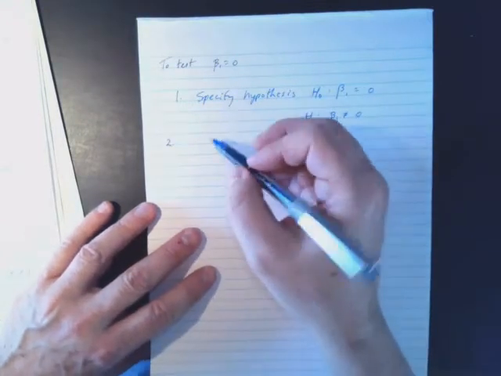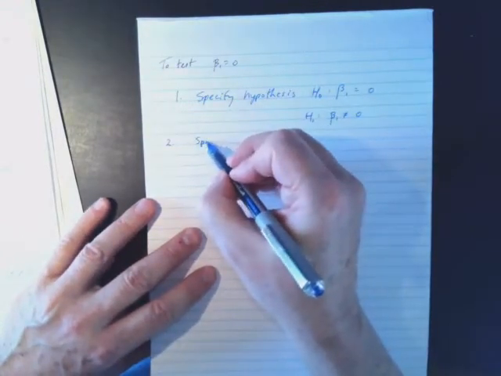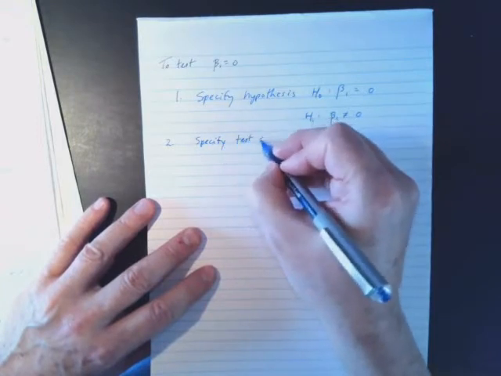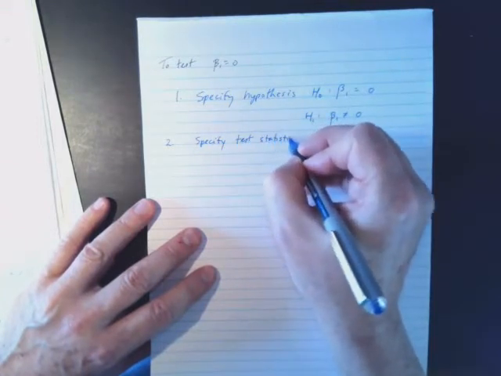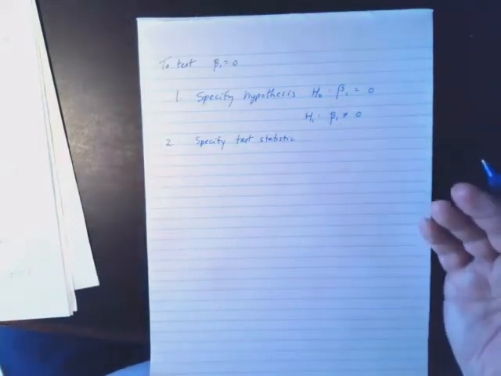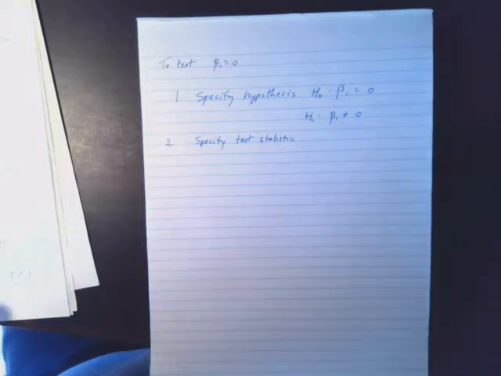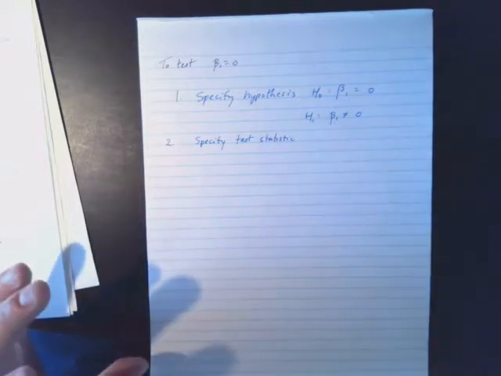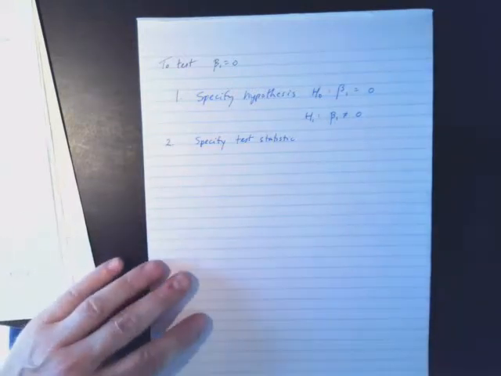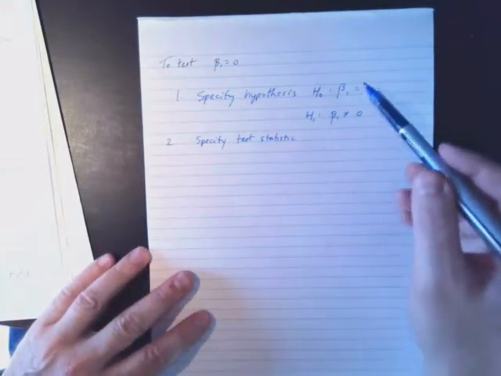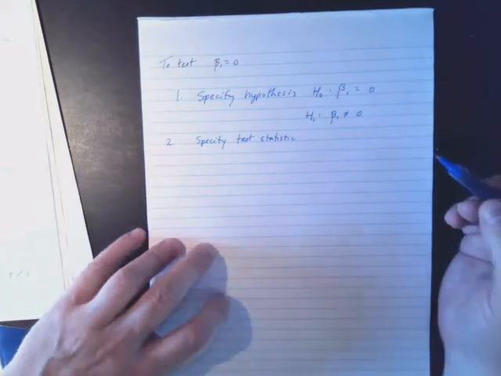And then we specify a test statistic. As before, the test statistic is a formula, where the statistic formed by the formula has a known distribution if the null hypothesis is true.